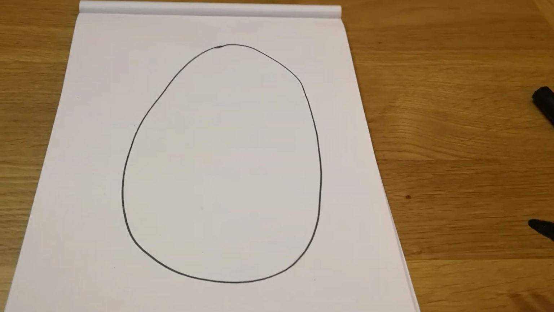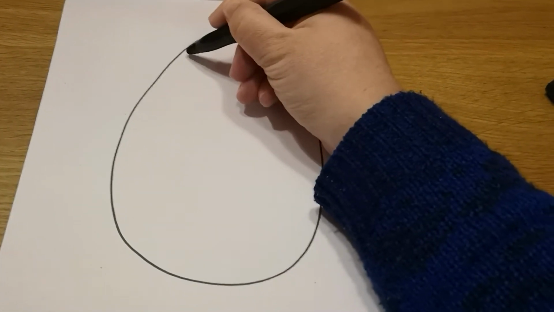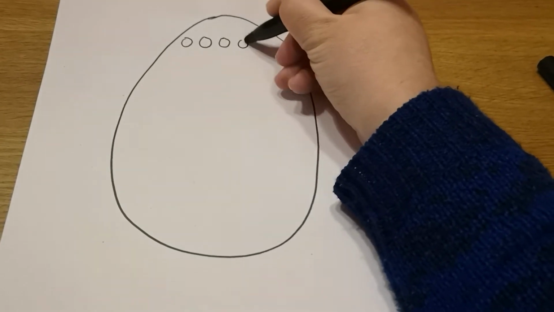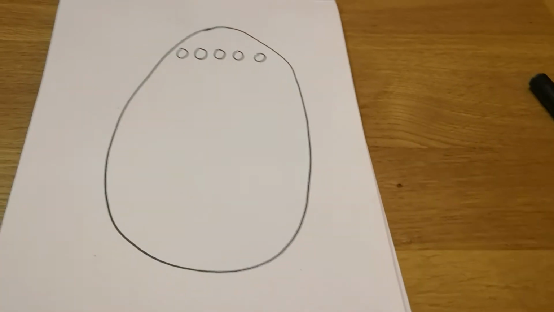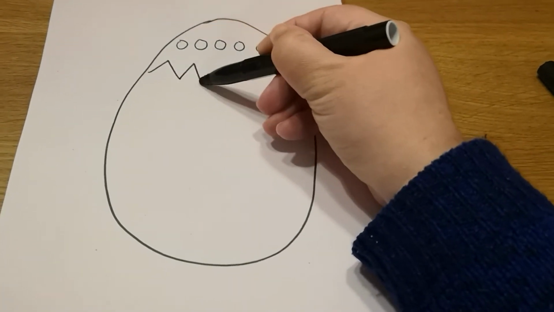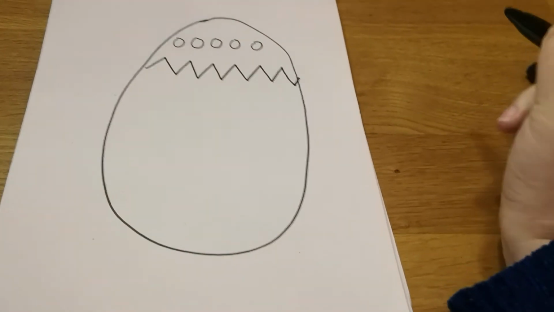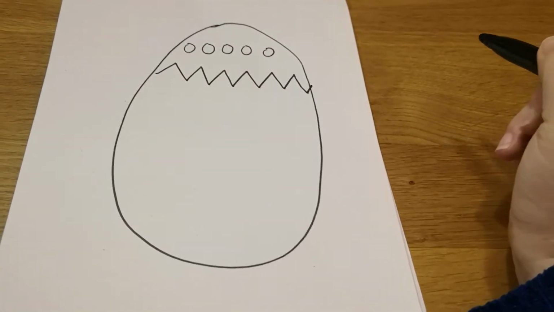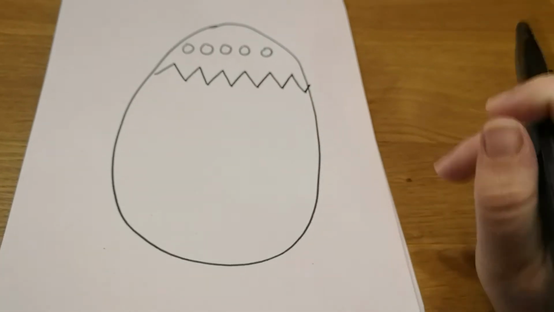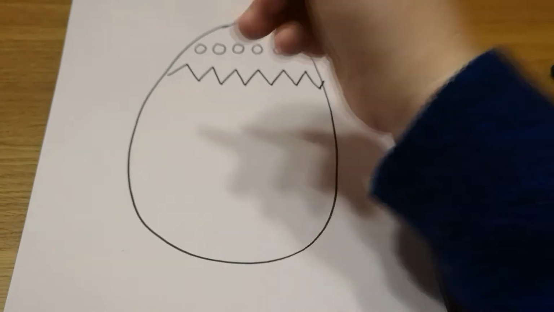So, repeating patterns. Now, can you remember what a repeating pattern is? Let's start with a pattern. Circle, circle, circle, circle, circle, circle. I'm going to do a pattern. Zigzag, zigzag, zigzag, zigzag. Now, a repeating pattern is where you do the same thing again and again and again.